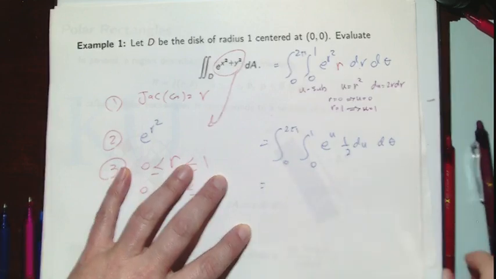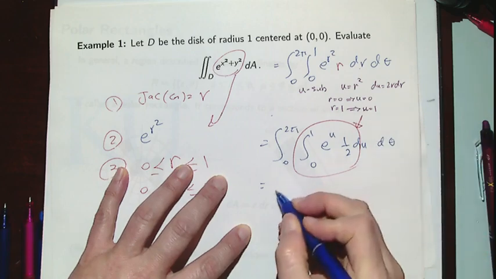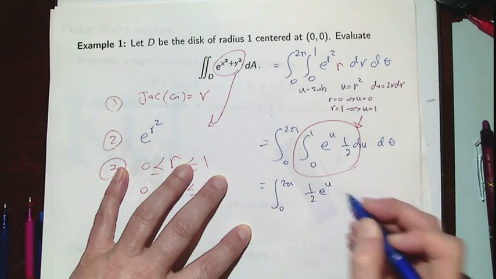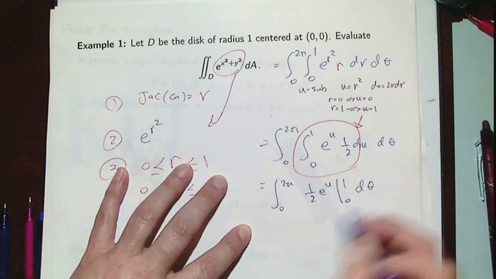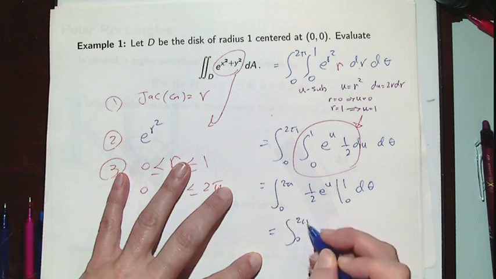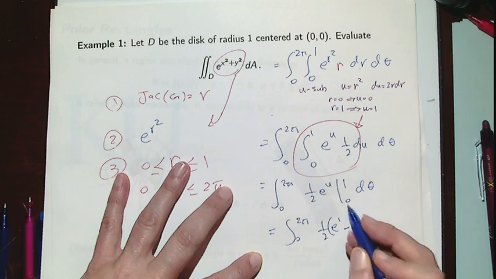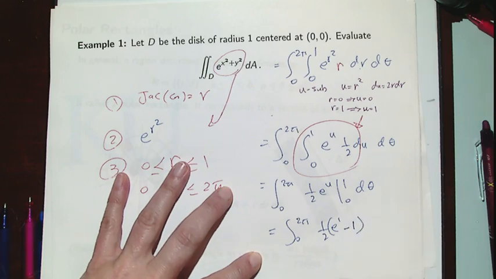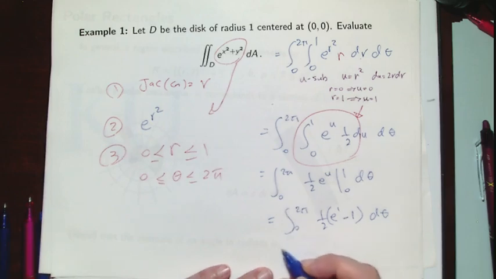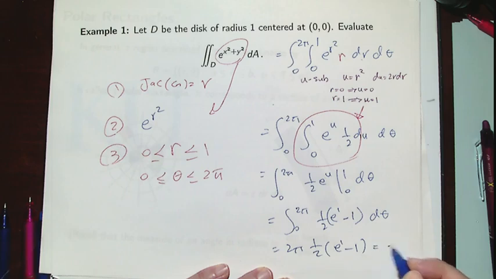And so computation. This is the inner integral changed into a u substitution. So 0 to 2 pi, 1/2 of e to the u, 0 to 1, d theta, and that is 1/2 of e to the 1 minus e to the 0, which is 1, d theta. It comes out, and I get 2 pi times 1/2 times e to the 1 minus 1.